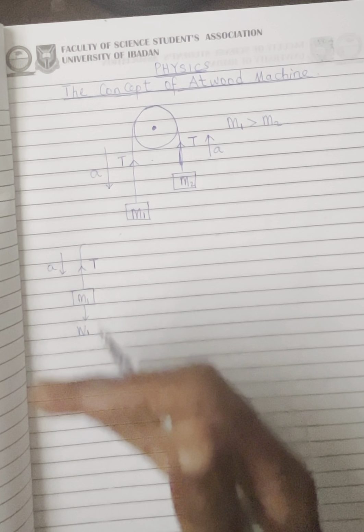Now, taking mass 1 as an example, this is the free body diagram of mass 1. The weight of mass 1 is acting downward, which is weight 1. Now, because the body is accelerating downward, it means the downward forces are greater than the upward forces.